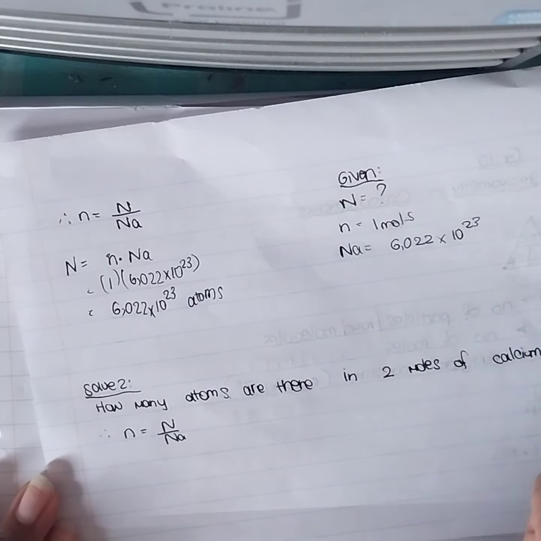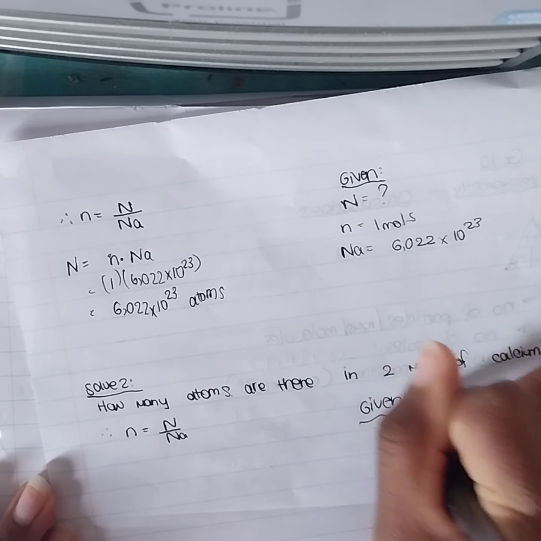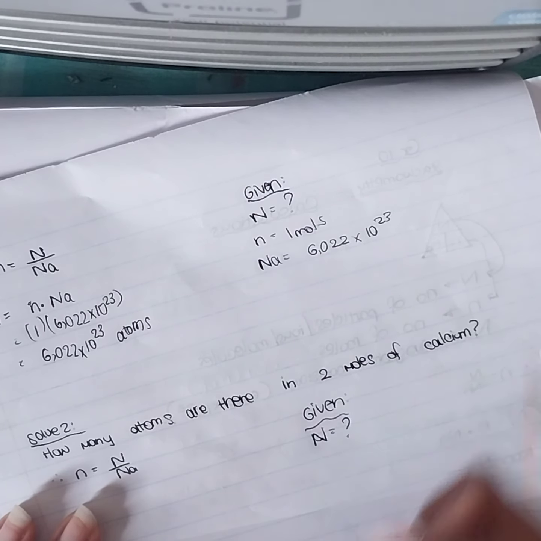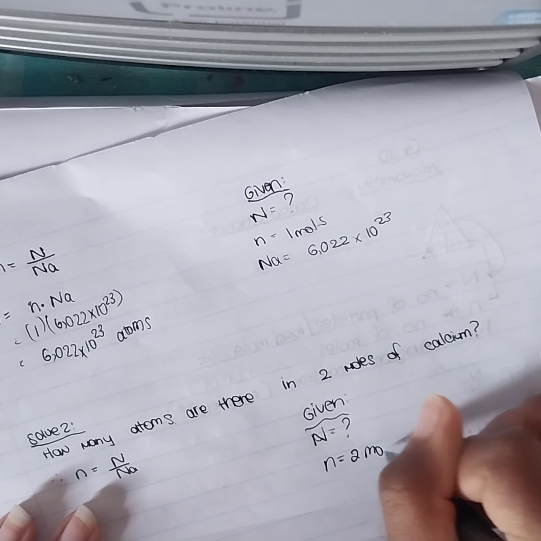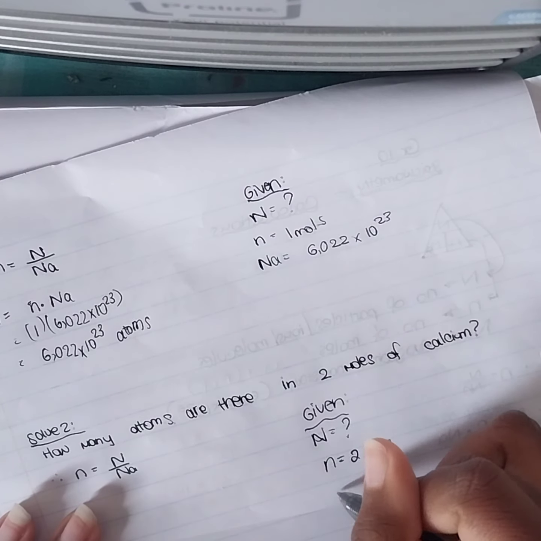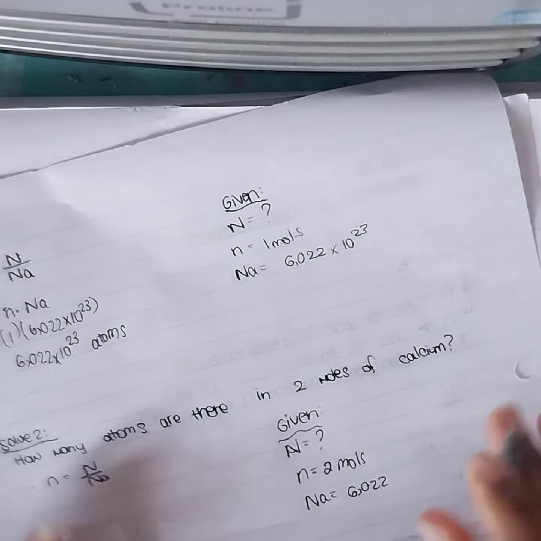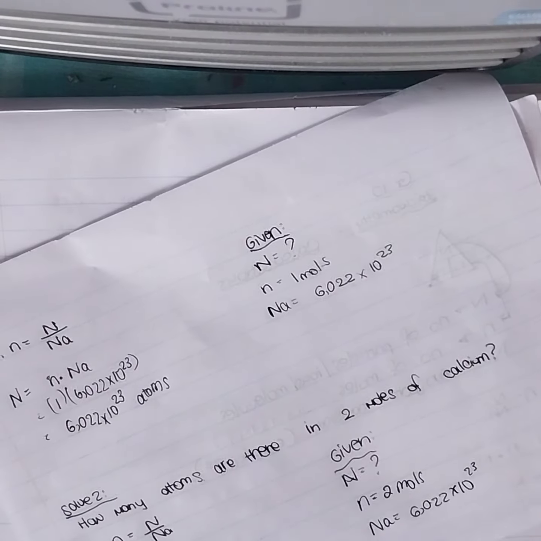How many atoms? So let's write down our given. We're looking for this. We have 2 moles, and our Na is your Avogadro's constant, which does not change at all. Okay, it remains the same forever and ever.